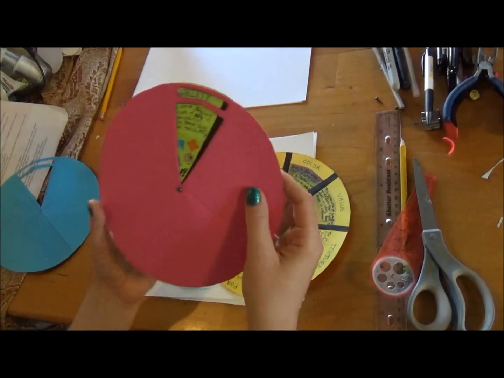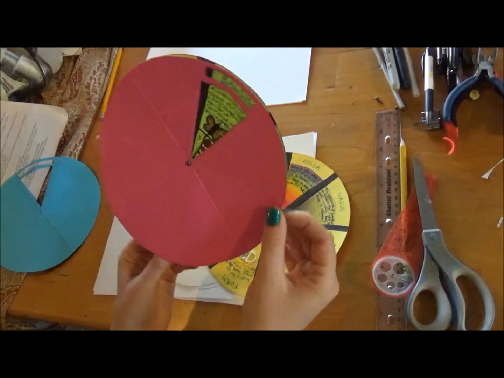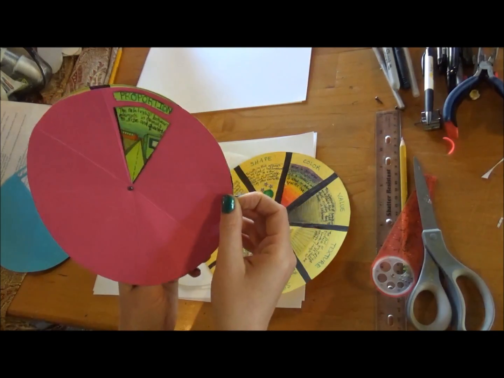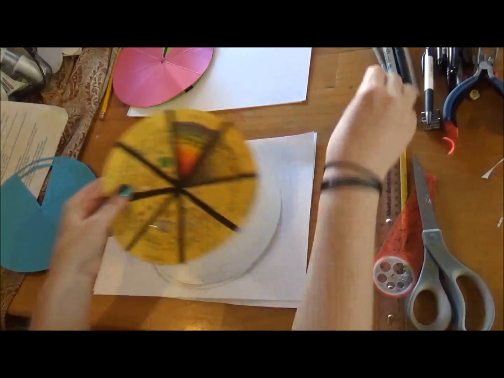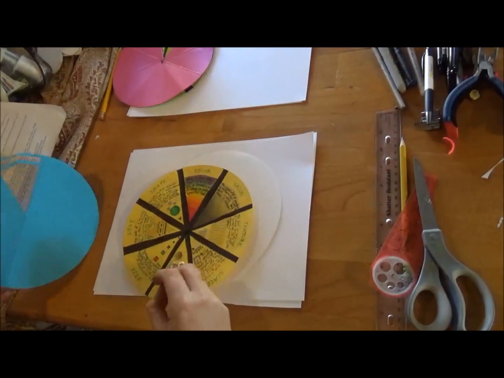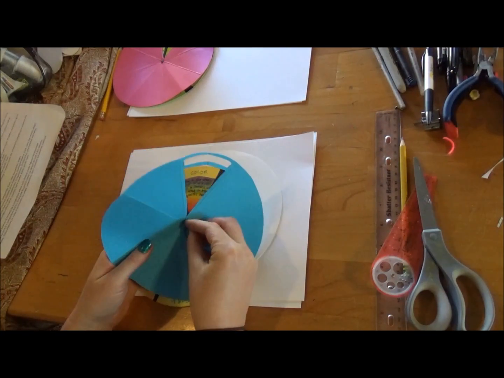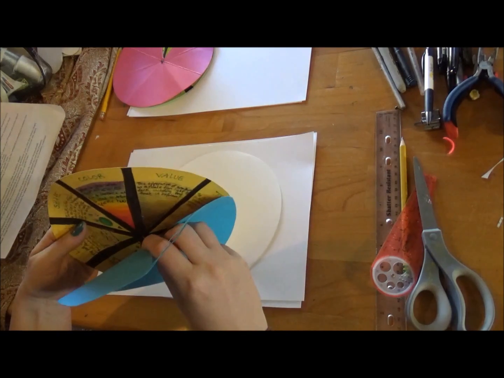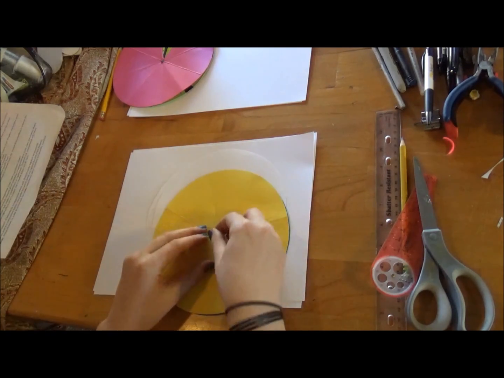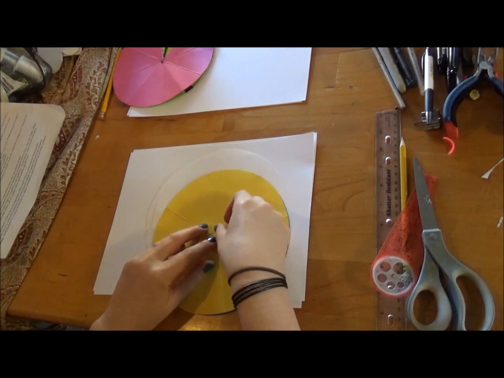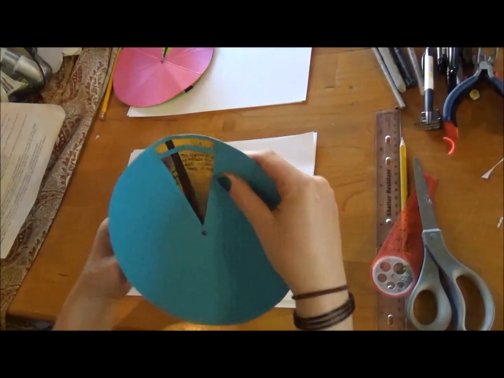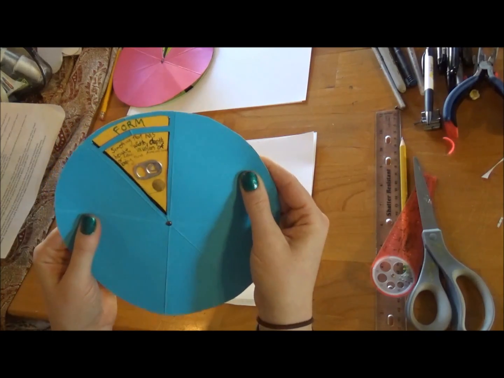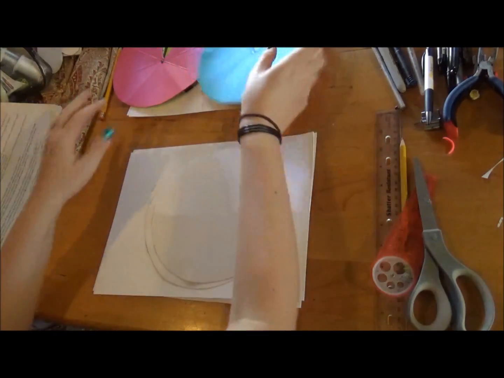So once you put the brad in the center, then you can just easily spin the wheel and see whichever one that you're looking for, you can find it. So there's that one, and then we can do this one. And same thing. You can spin it and find the definition and visual example.